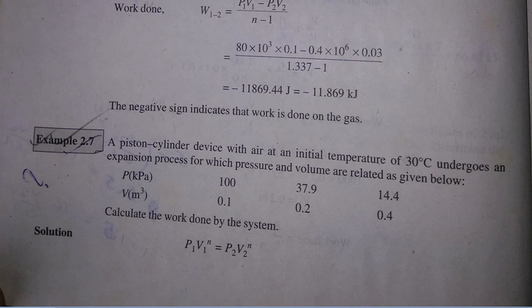Next problem. In this problem you can see some data is given, pressure and volume. When the pressure is 100 kilopascal, the volume is 0.1 meter cube. Here the pressure is 37.9 kilopascal, and at that time the volume is 0.2 meter cube. Now the last state: state 1, state 2 and state 3. In state 3 the pressure is 14.4 kilopascal and the volume is 0.4 meter cube.